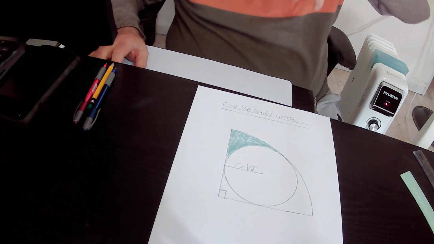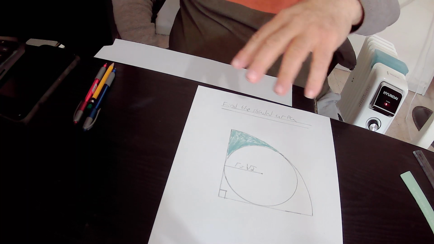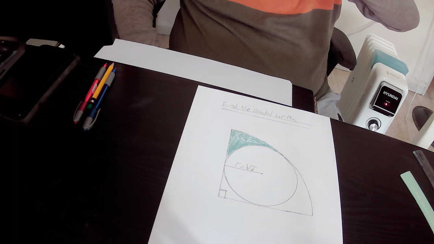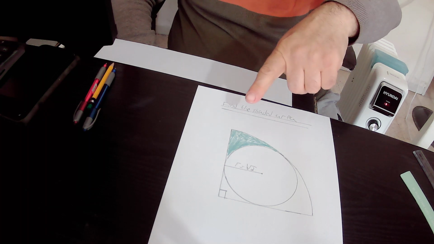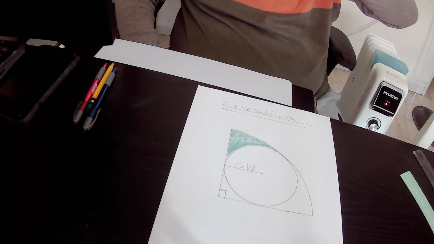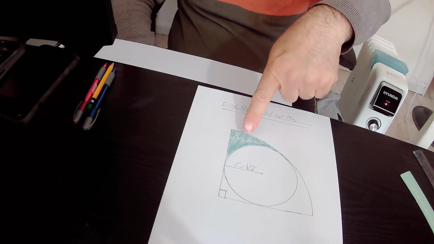And now in this lecture we'll find out the shaded area. In the drawing we have a circle that is inside this quarter circle. In addition, we know that the radius of this circle, r, equals the square root of 2 units in its length, and our mission is to find out the value of this shaded area.